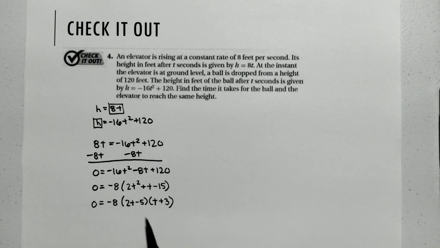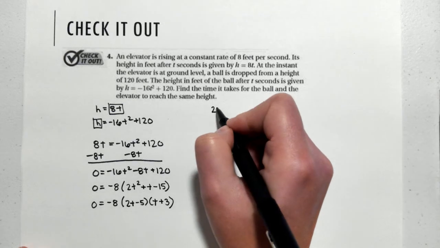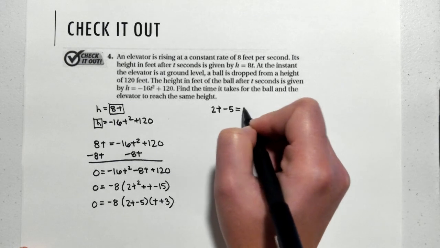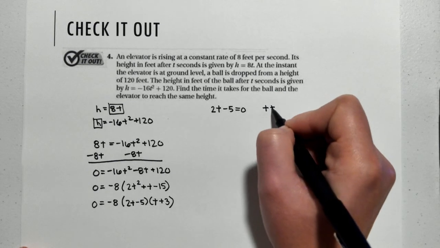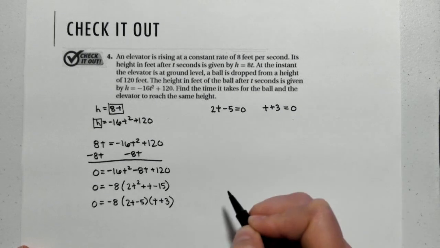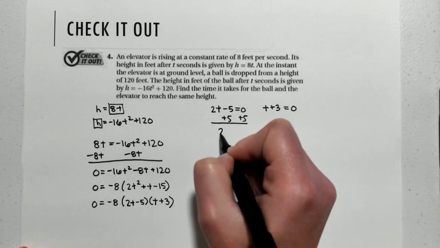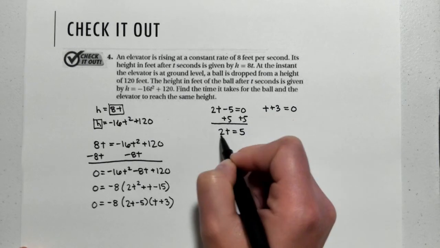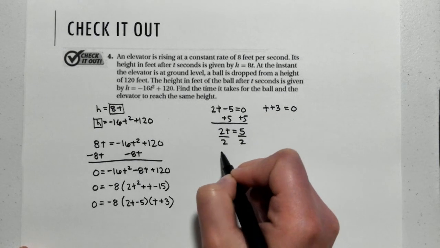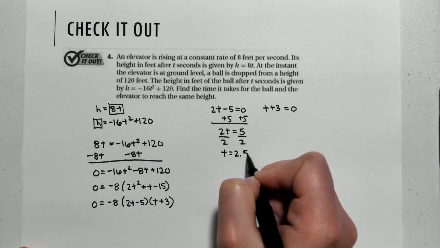From here, you can set both your factors equal to 0. So we're going to have 2t minus 5 equals 0, and t plus 3 equals 0. So I'm going to add 5 to both sides to get 2t equals 5. Divide by 2 to get t equals 2.5.